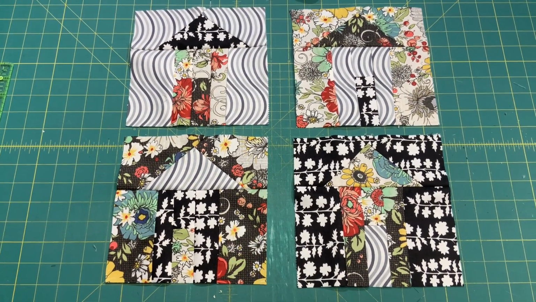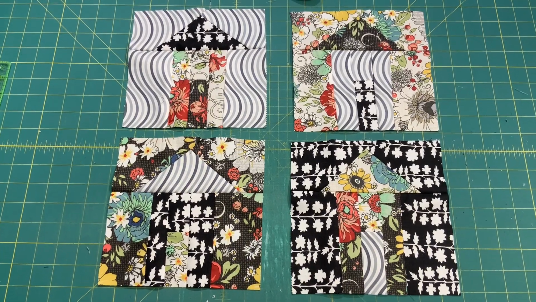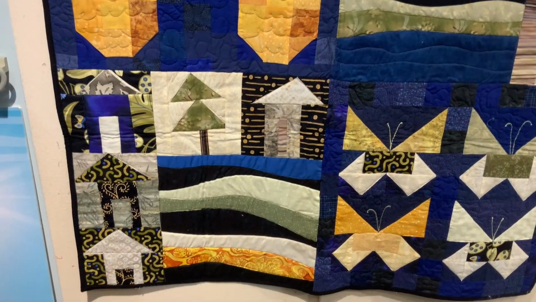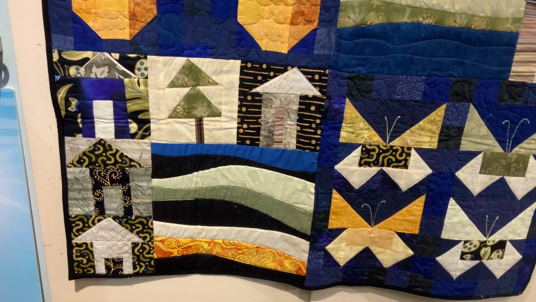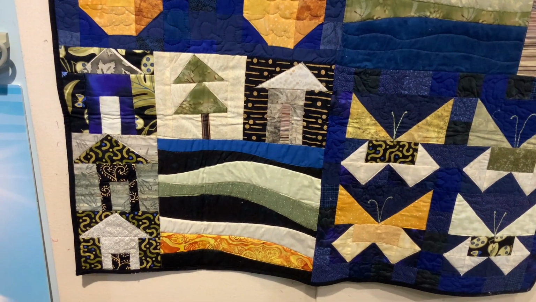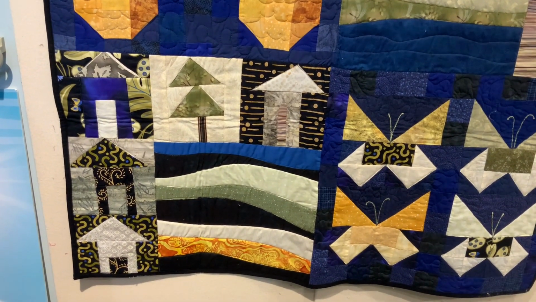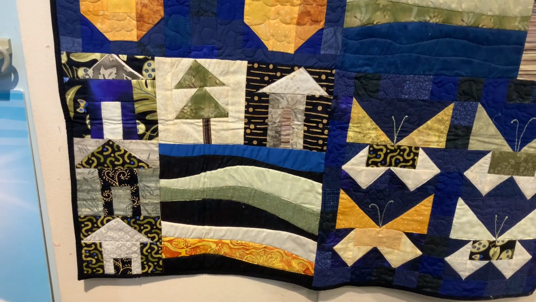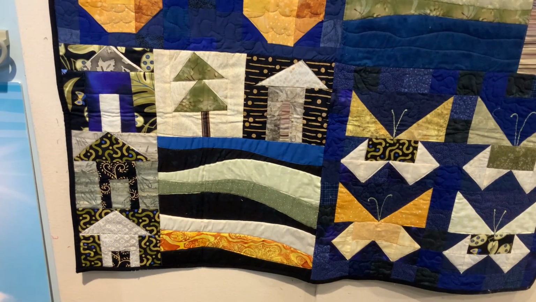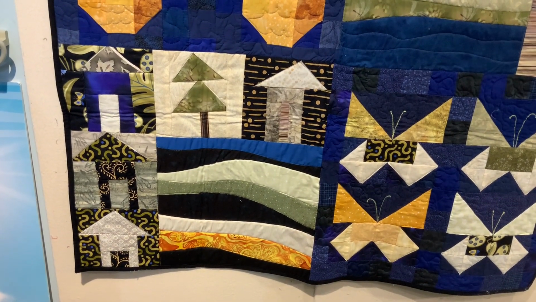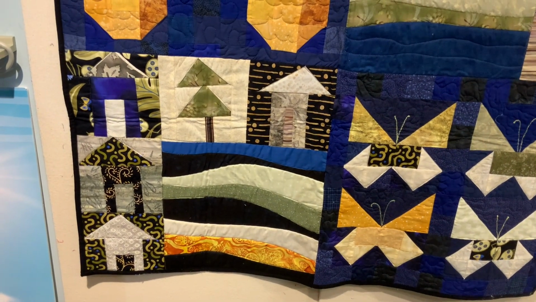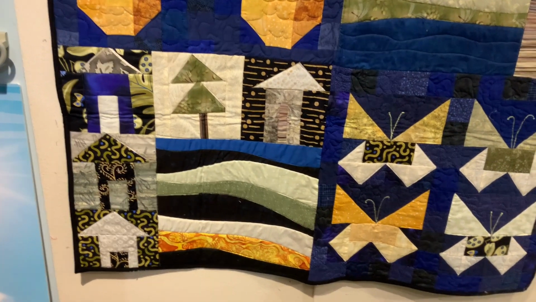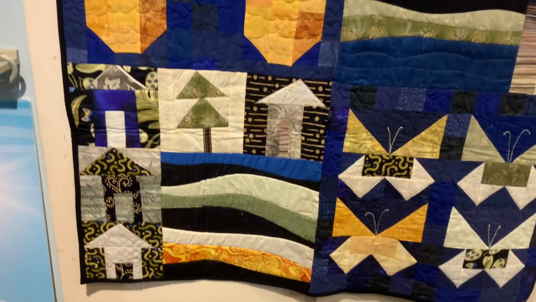I'll show you a quilt that I used this technique with. So in this quilt, all I did for those 4 houses down in the lower left corner of this quilt, I used that exact same principle. And some of the roofs look a little bit wonky. Some of the sides are a little bit wonky. The door is a bit camouflaged in some, but others is fine.